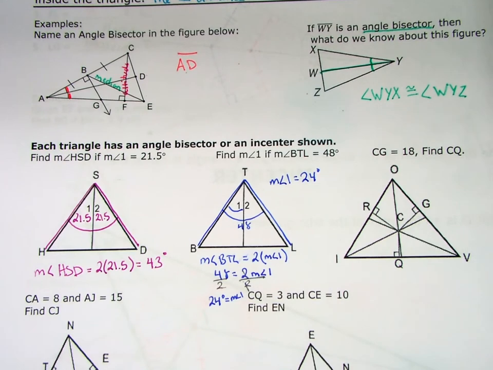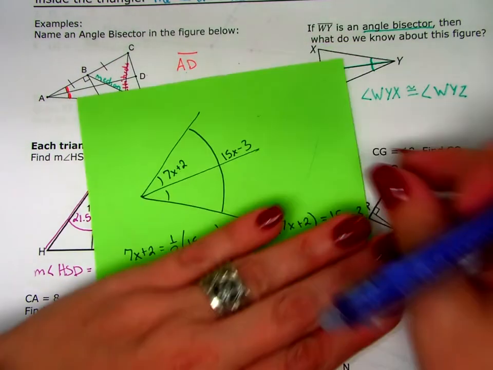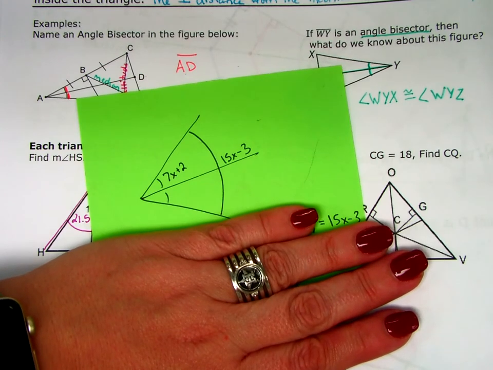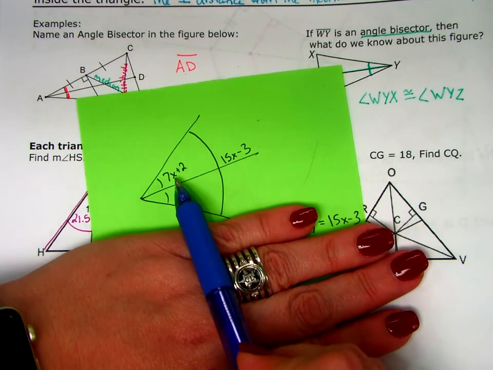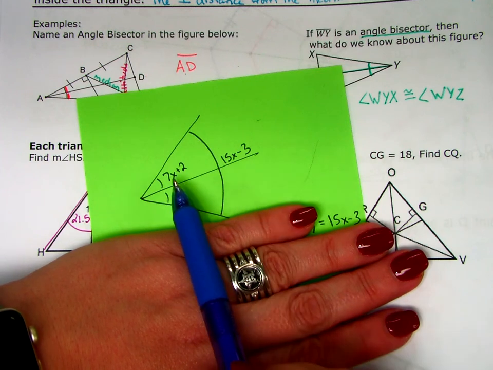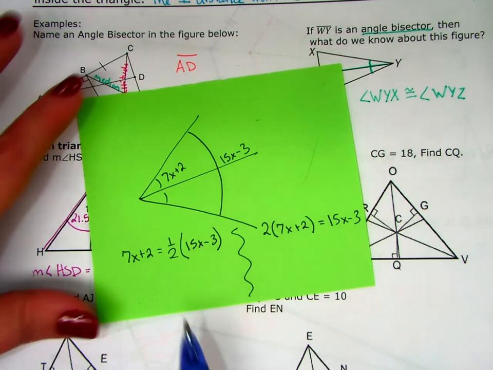There are going to be times you're going to want to be able to do that math behind it, though, because you may end up with a picture that looks like this. And so you have two options. You can either say it takes two of these to equal this, or you can say this is equal to half of that.